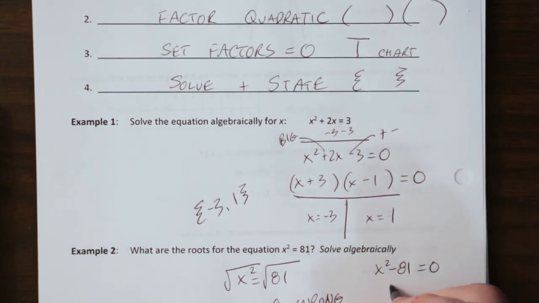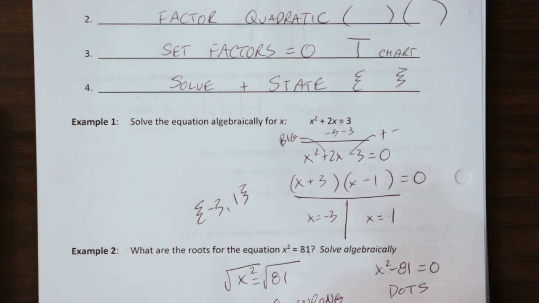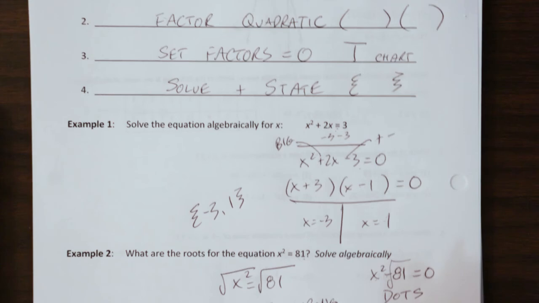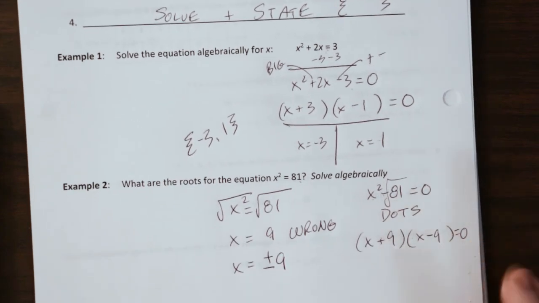Now you factor using dots. Difference of 2 squares. Perfect square, and a minus sign. That's what we wanted. We're going to have an x plus and an x minus. And once again, the square root of 81 is 9 and 9. Don't forget your equals 0. I always forget that. Also forget to slide the paper up so you can see it.